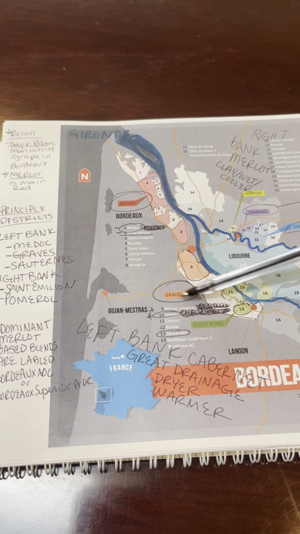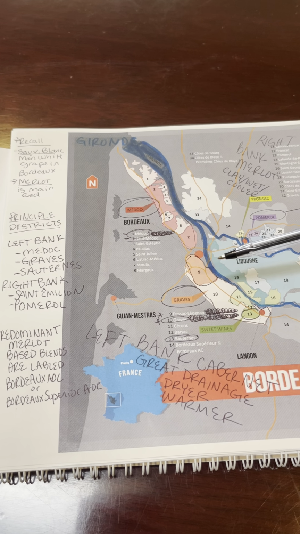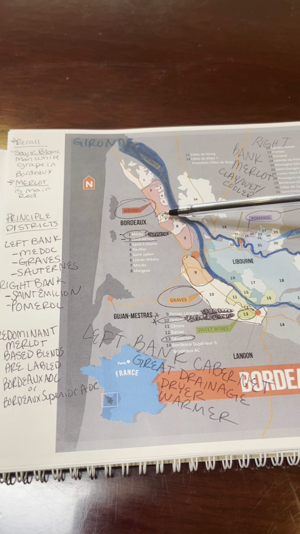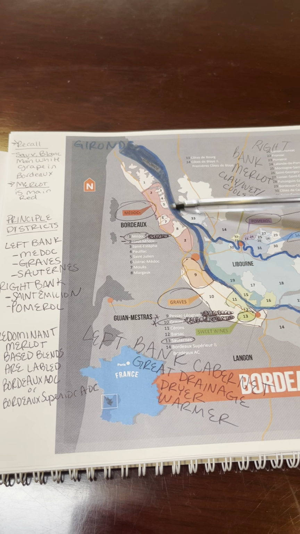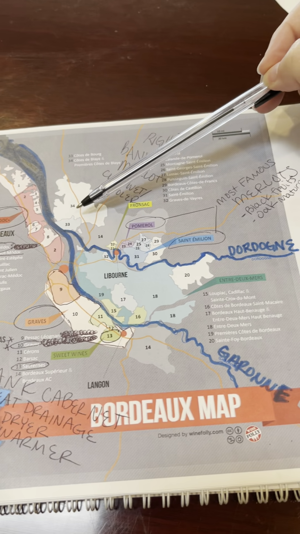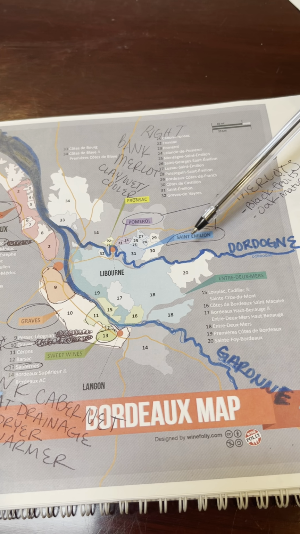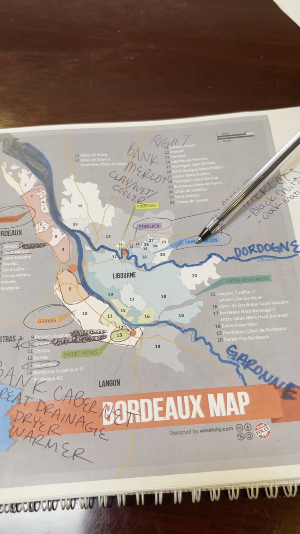Those are the 3 in the book, the principal districts. And then they have smaller, kind of more like Grand Crus and villages within these principal districts. On the right bank, the main districts are Pomerol and Saint-Emilion, and those are where some of the most famous Merlots are coming from.